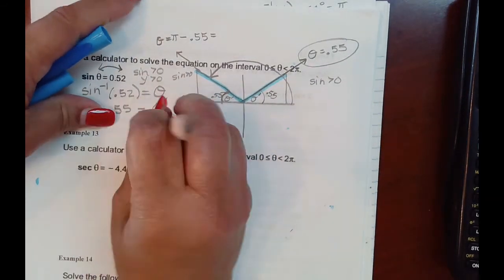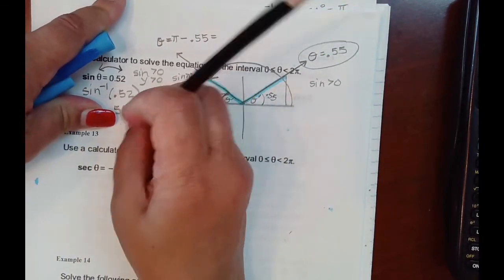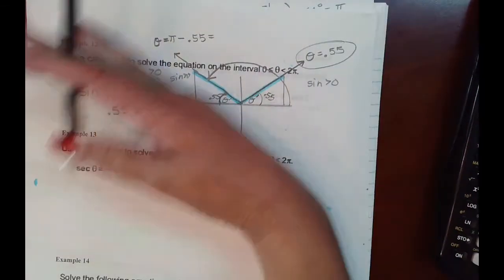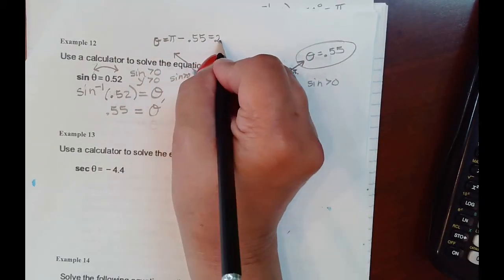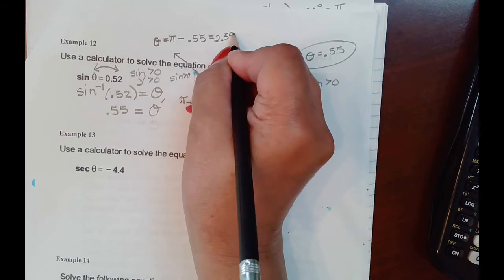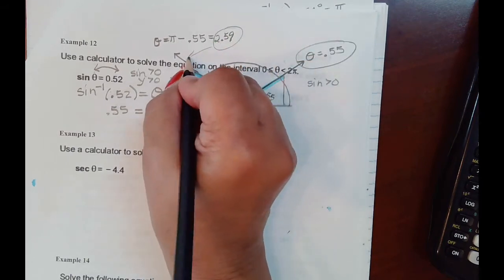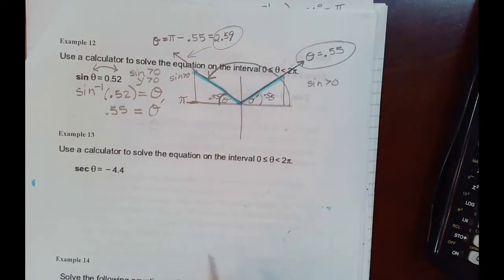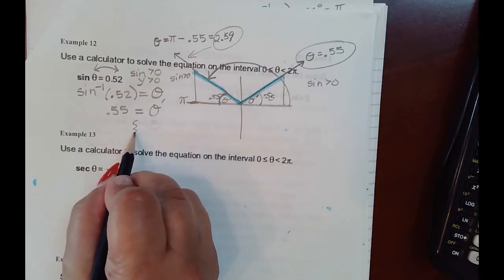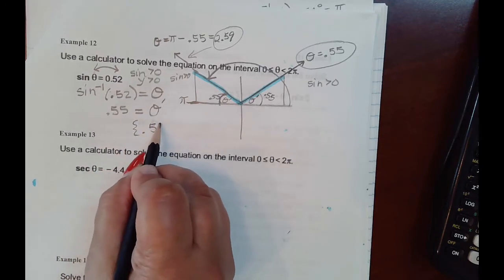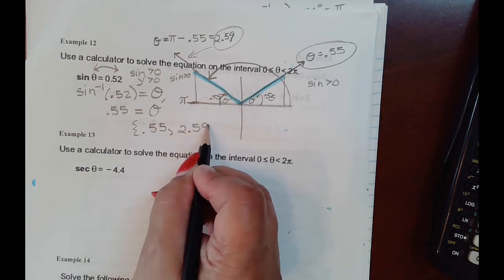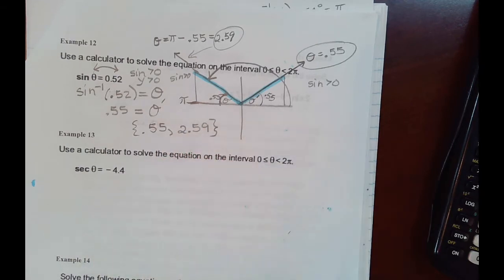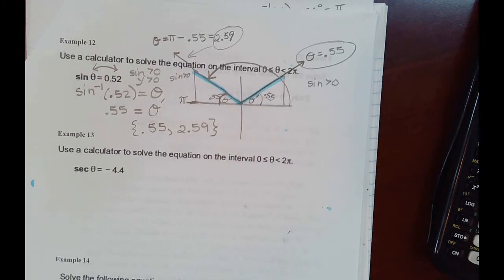So yeah, let me put my answers up here. So this is 2.59 for this theta right here, and then this theta was 0.55. Okay, so those are your final answers. 0.55, quad 1, and 2.59 is the angle, but in radian form, in quad 2.